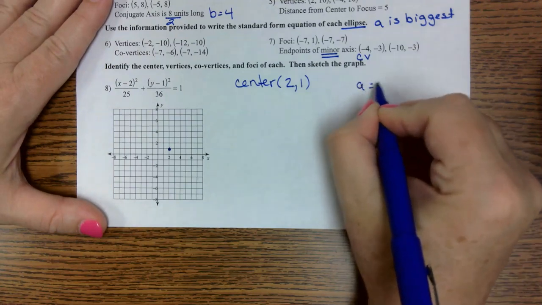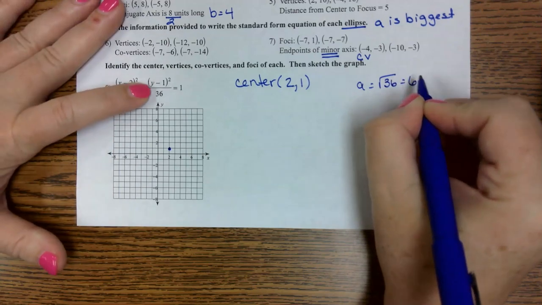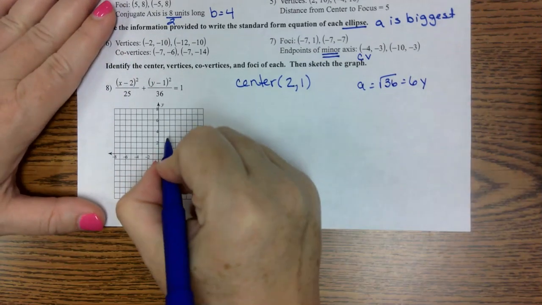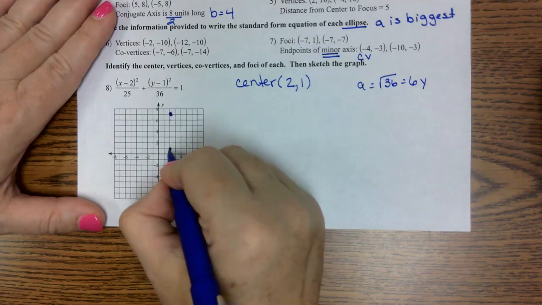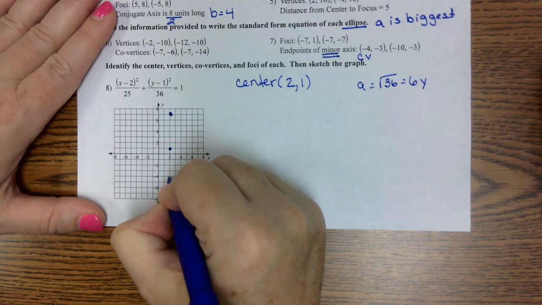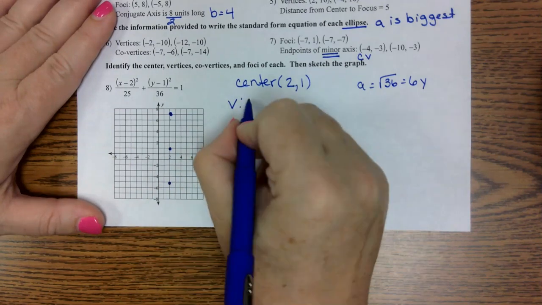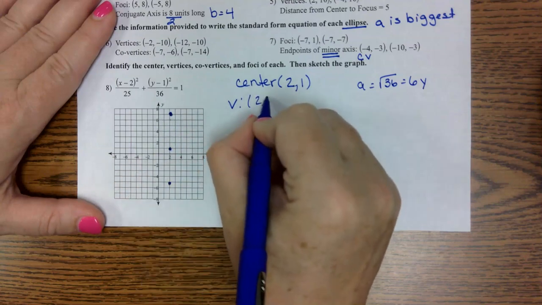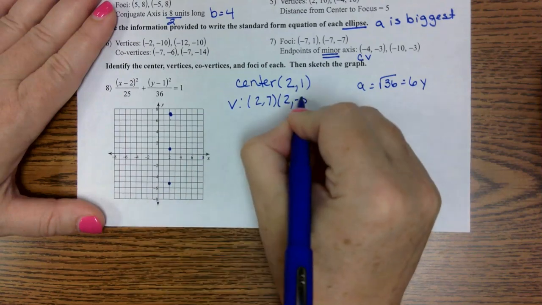A is the biggest, so the square root of 36, which is 6, and it's under Y. So I'm going to go up 6, 1, 2, 3, 4, 5, 6, and down 6, 1, 2, 3, 4, 5, 6. So my vertices are going to be 2 and 7, and 2 and -5.